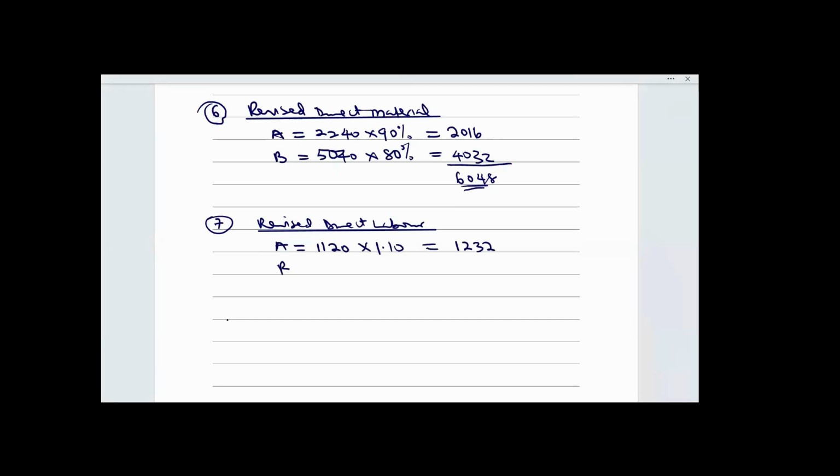For product B, the direct labor cost is 3360, multiplied by 110%, which is 1.10.